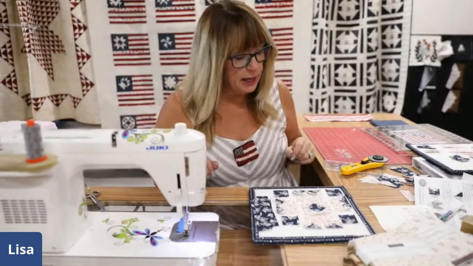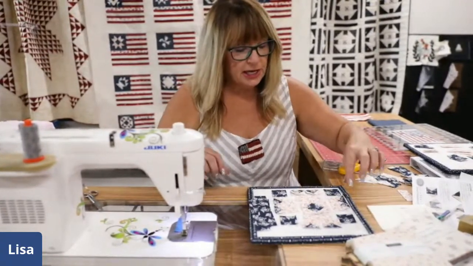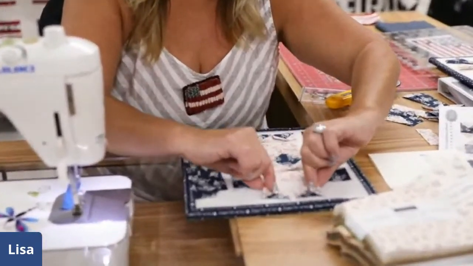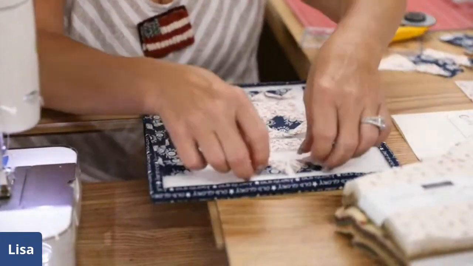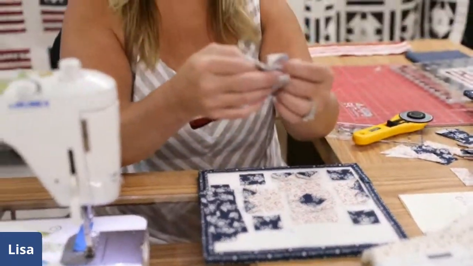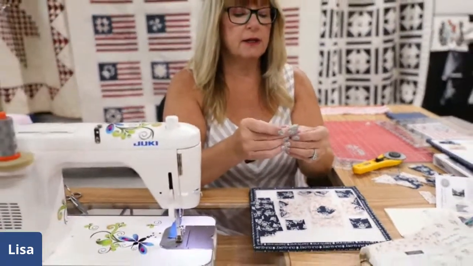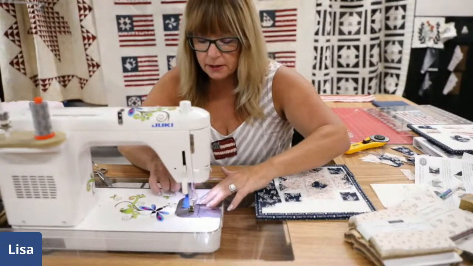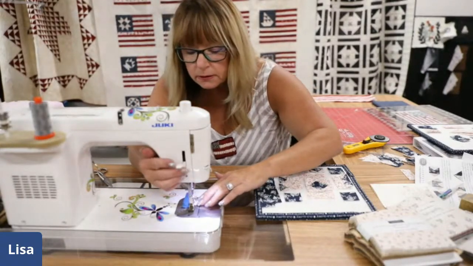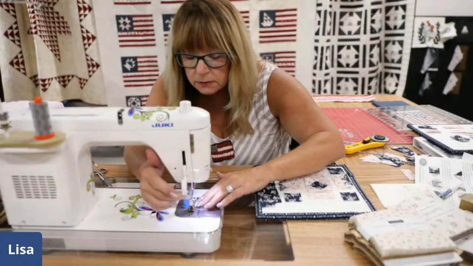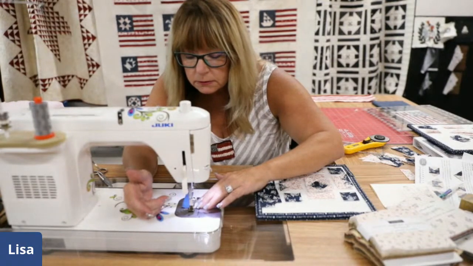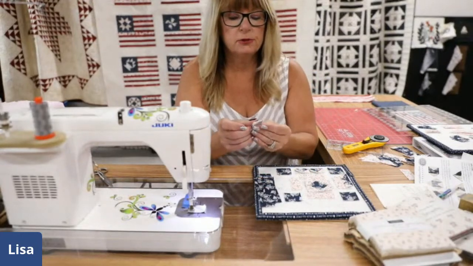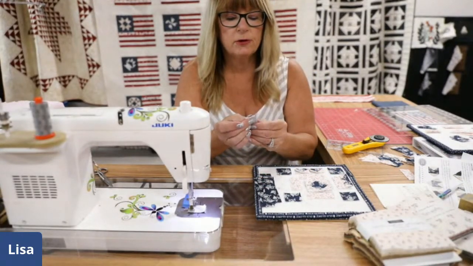Okay, so now what I want to do is take all of these 2 little flying geese and sew them together end to end, short side to short side. Not a lot of sewing there. I'm going to do that for all 4 sets.